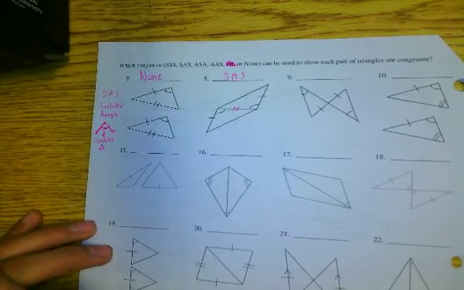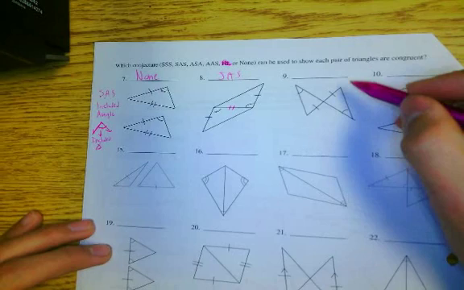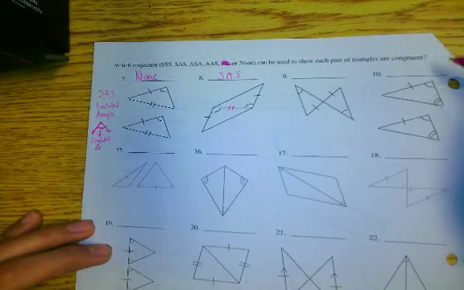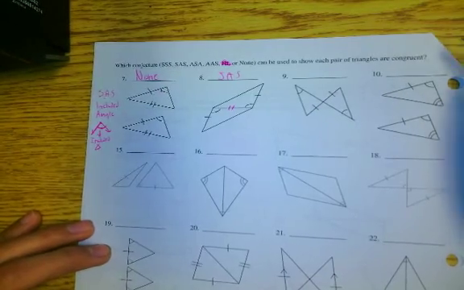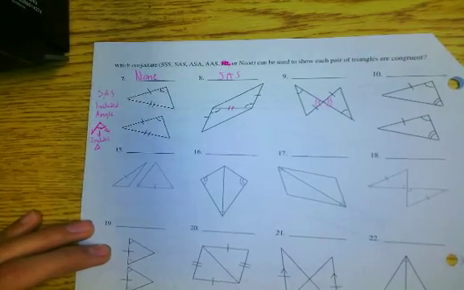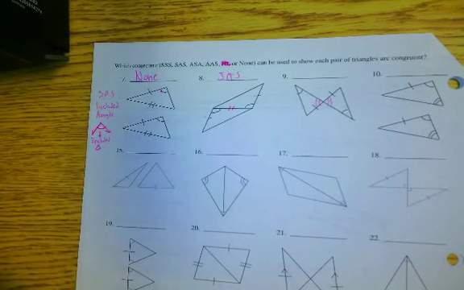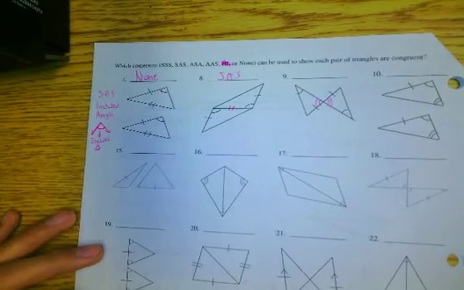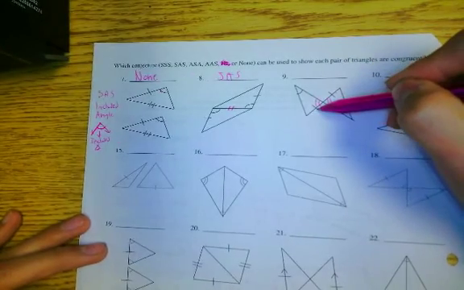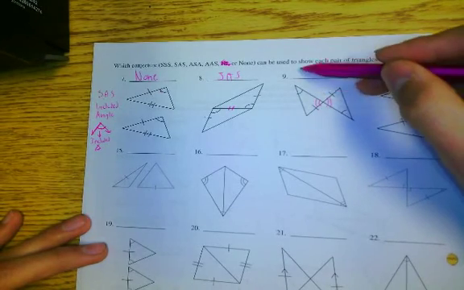Number 9. These angles are congruent, and these sides are congruent, and that's all you're given. But you should be able to recognize that these vertical angles are congruent. Therefore, you have two angles and a side. So you can either have angle, angle, side, or angle, side, angle. This side is a non-included side, which means it's not between the two angles. So therefore, we have angle, angle, side.